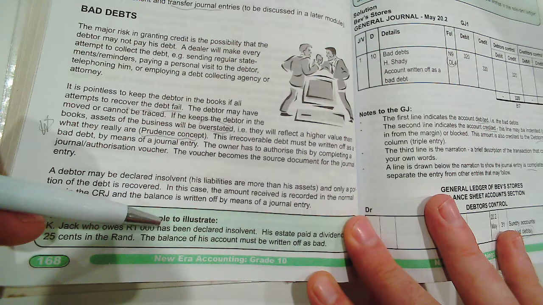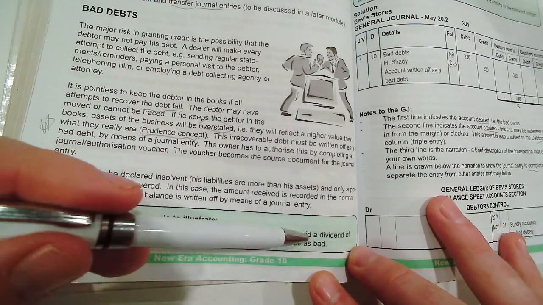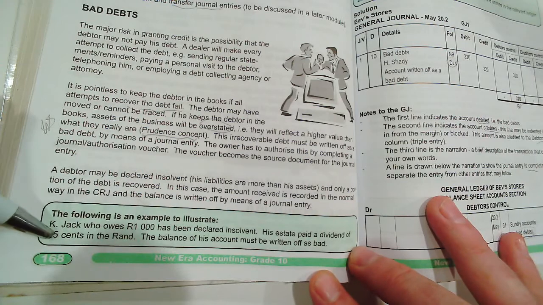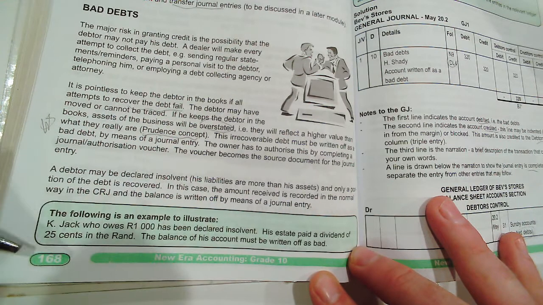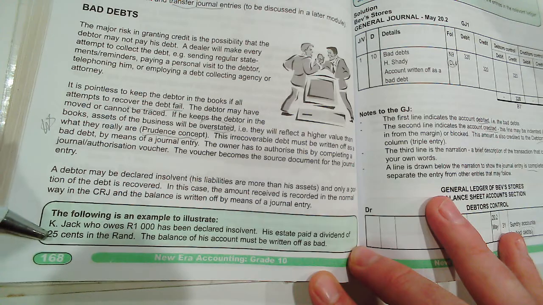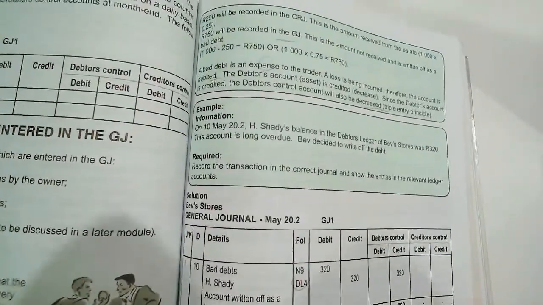Jack, who owes 1,000 rand, has been declared insolvent. So he can't pay. His estate paid out a dividend of 25 cents in the rand. The balance must be written off. That means 75 cents in the rand must be written off. So we're on page 169 now.